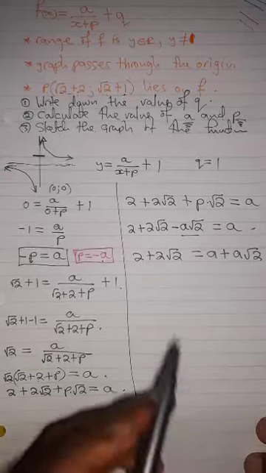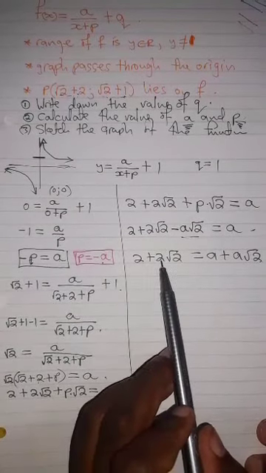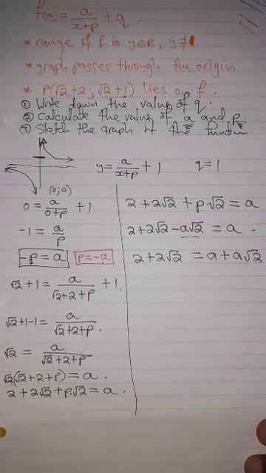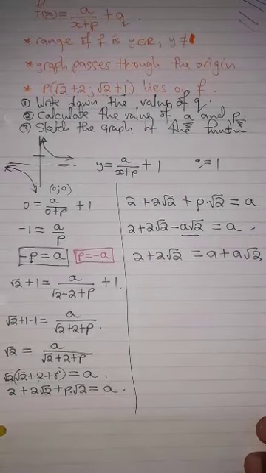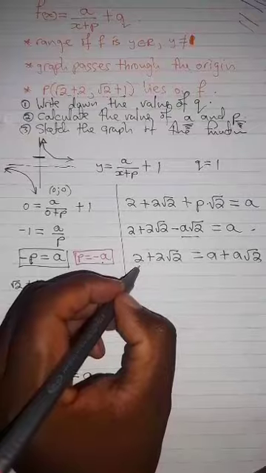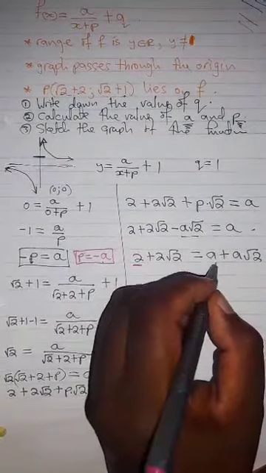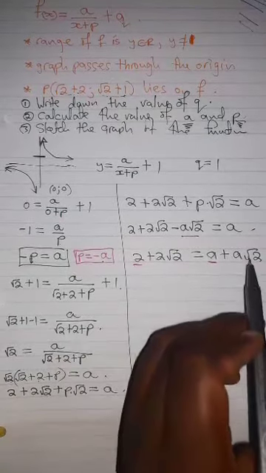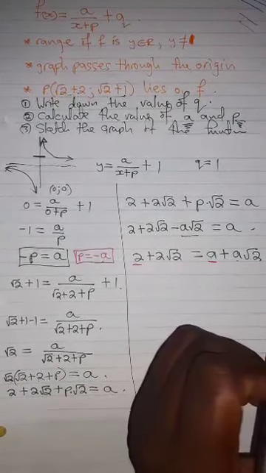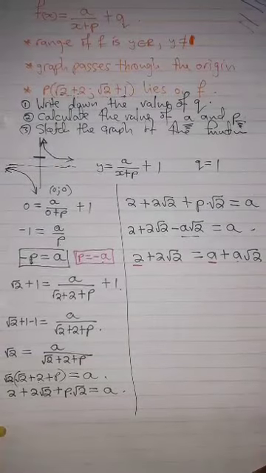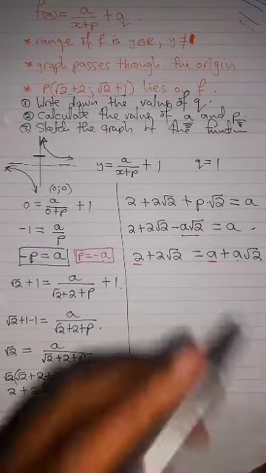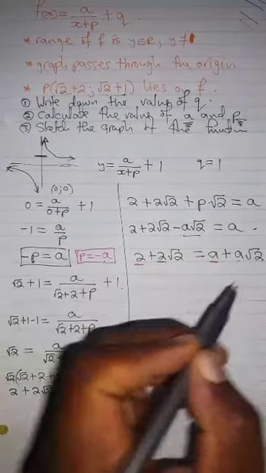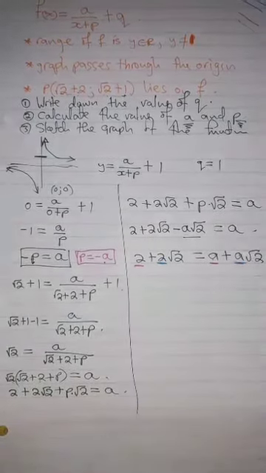There it is. So we have 2 plus 2 root 2 is equal to a plus a root 2. Please notice this. This is 2 and this side is an a. And here is 2 root 2, this side is a root 2. So we can conclude from what we have here, 2 here is equal to a, right?